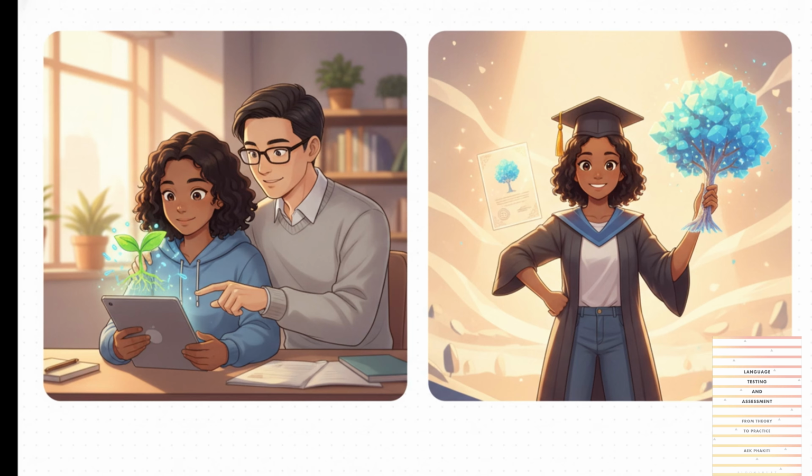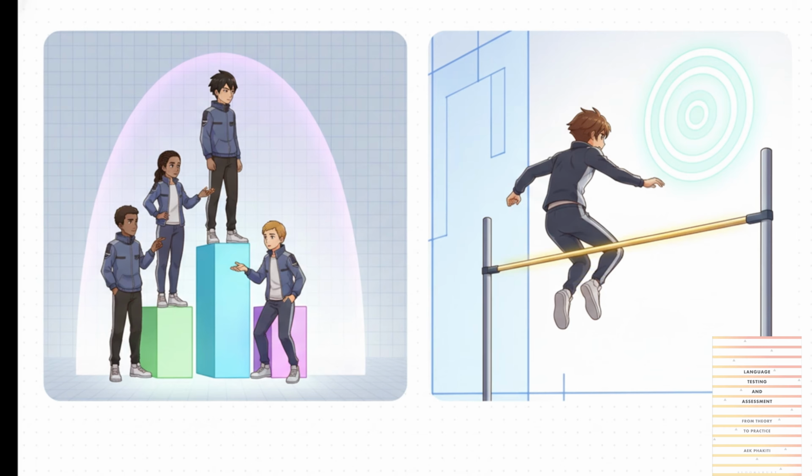Summative assessment, though, is assessment of learning. This is outcome-focused. It's that massive final exam at the end of the term that officially evaluates your achievement. To put it simply, formative helps you grow, while summative judges where you landed. And once you actually take the test, how do they score it?